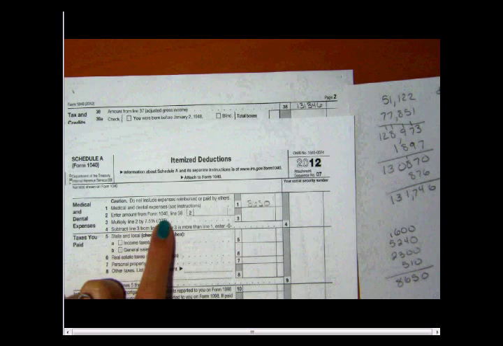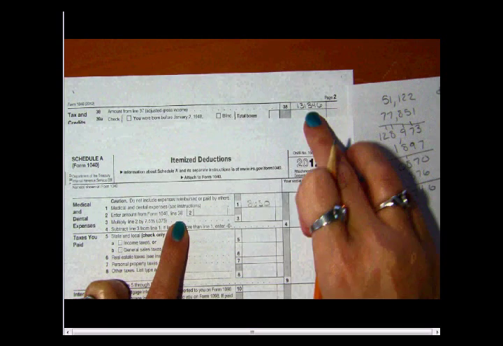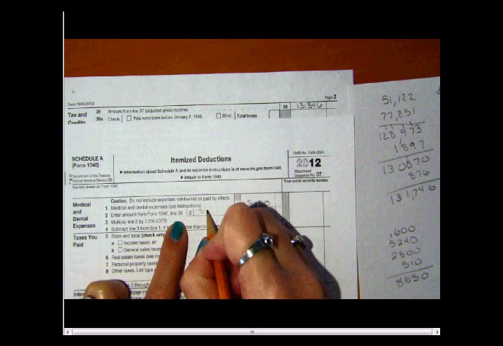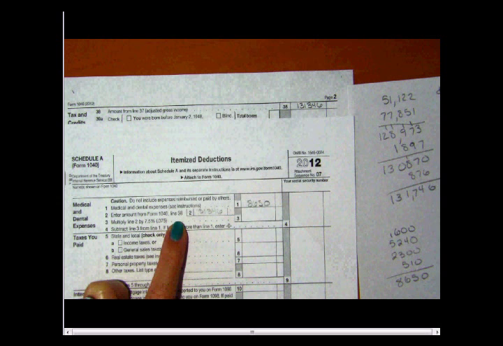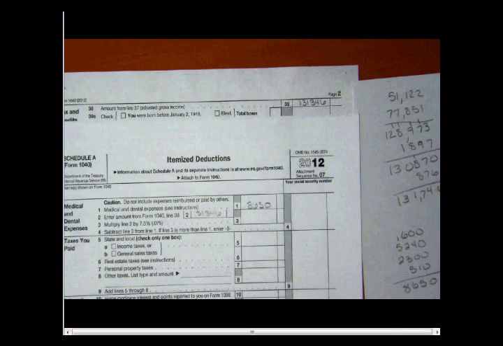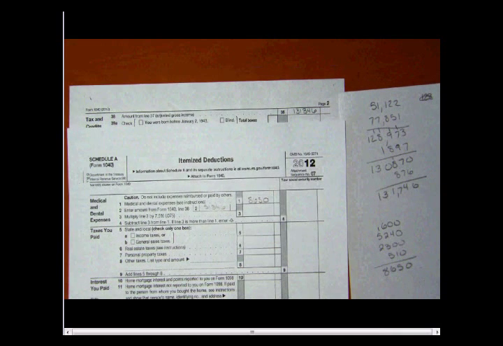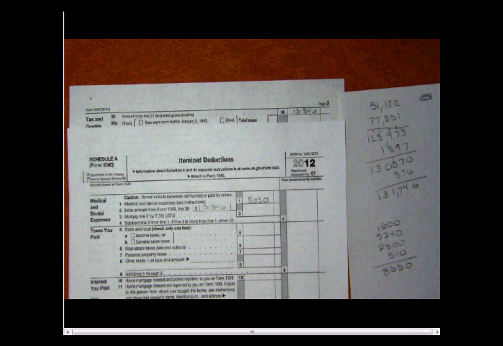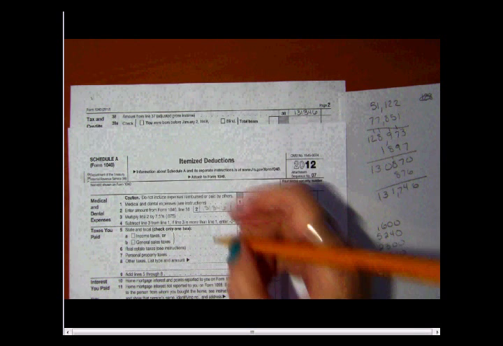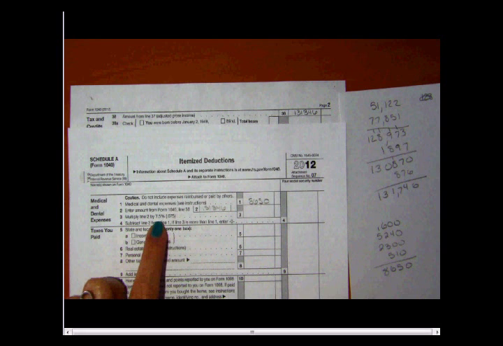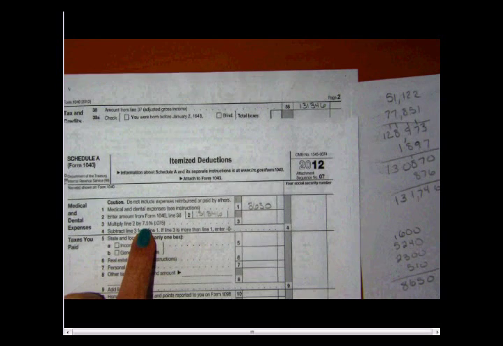Okay. The amount from line 38 right here. Is that better? Can you see it better that way? Okay. We multiply line 2 by 7.5%.